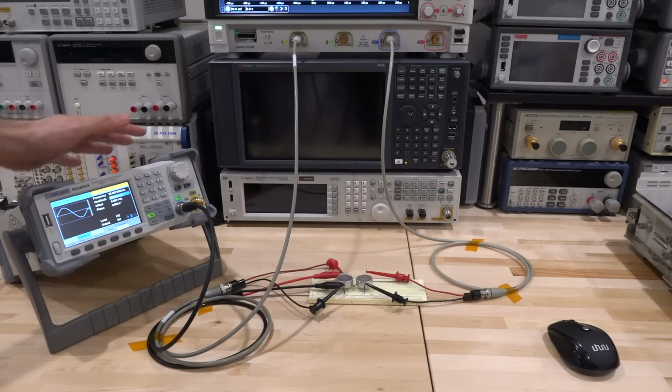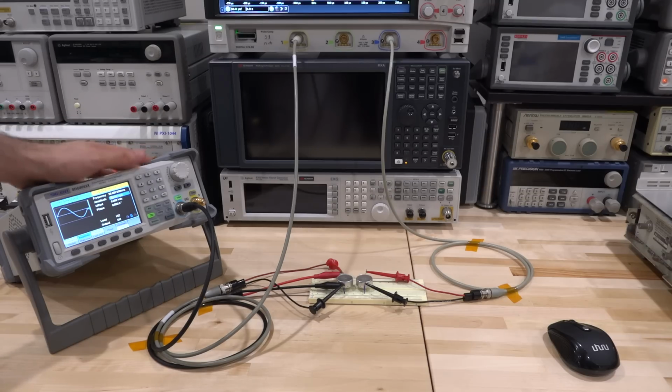Now, one of the nice things about having a lot of power coming from the ARB directly is that you can often drive the component that you want directly with it. You don't have to have an amplifier in between, which can simplify your setup. And of course, anything you add after the ARB is only going to degrade the performance of the signal.